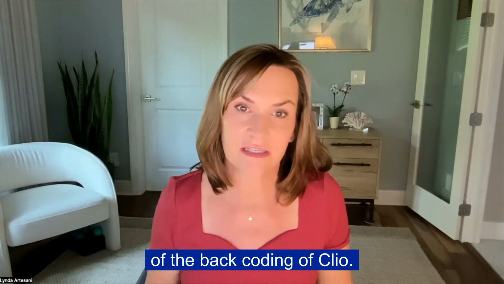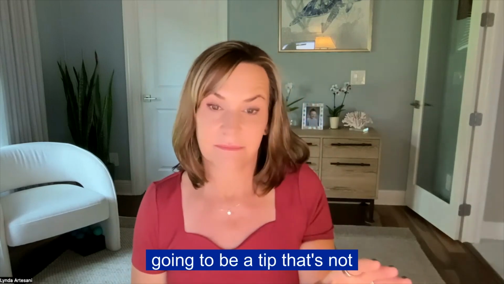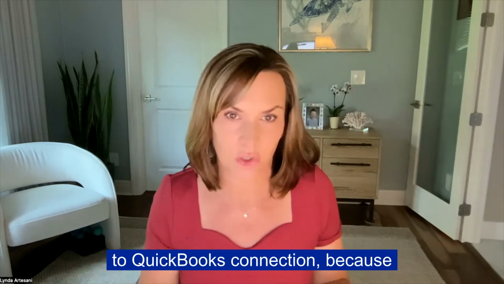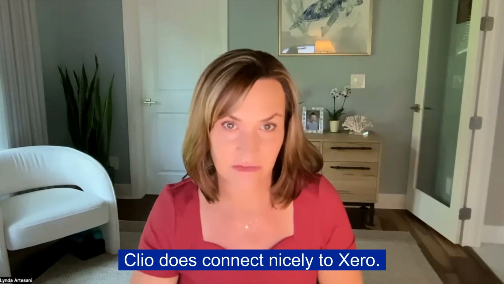So Sarah jumped in, and I give you the detail in the article as well, which shows you some of the back coding of Clio. One thing to note, and this is a tip that's not in the article but I think is highly important, especially when it comes to the QuickBooks connection, because Clio does connect nicely to Xero.